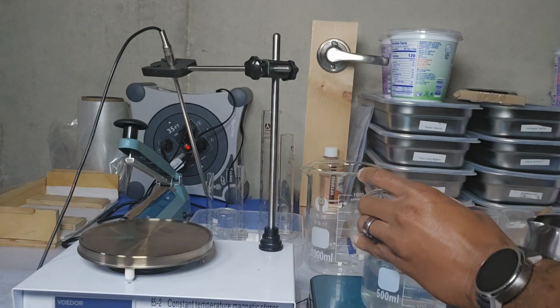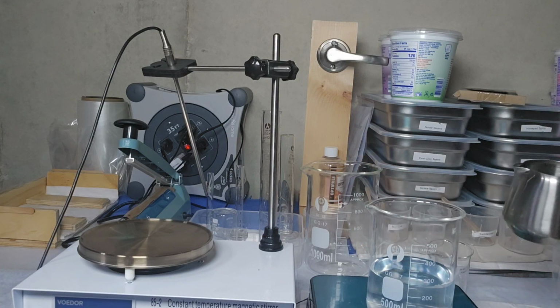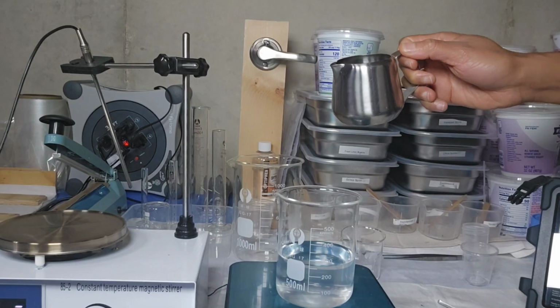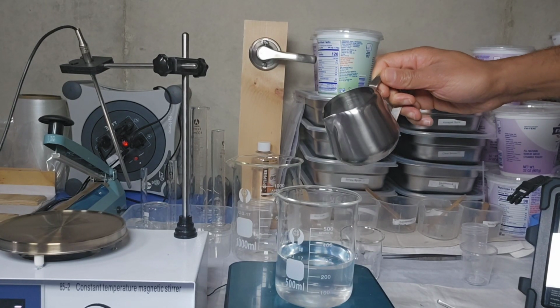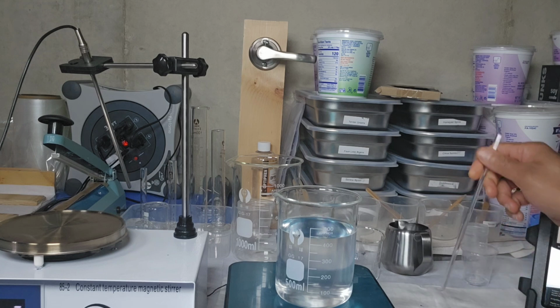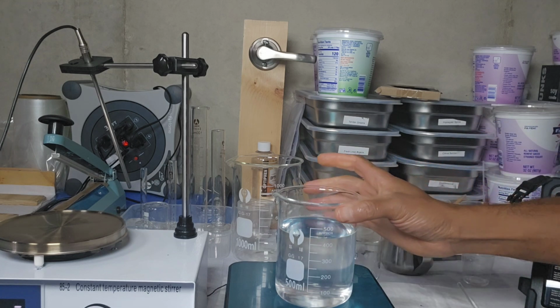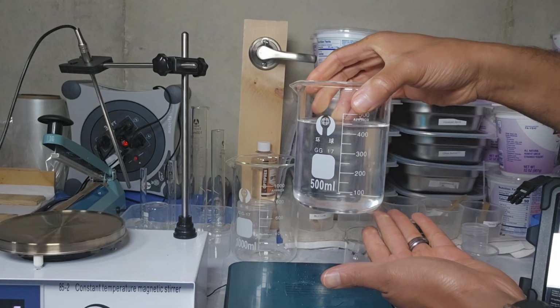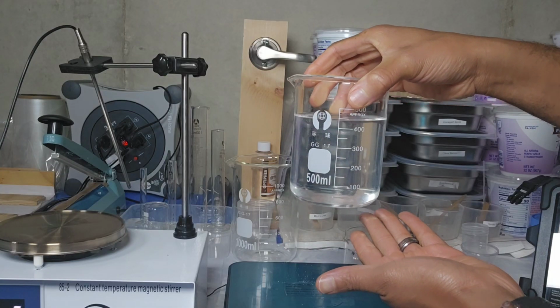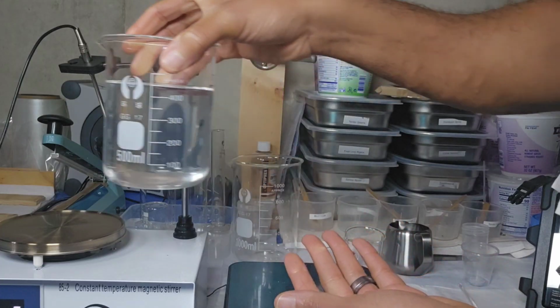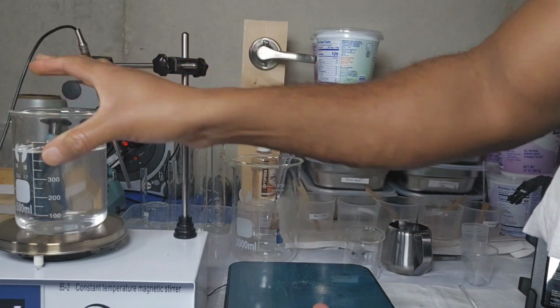And here is my water phase with my alcohol, right? So I'm going to add my alcohol into my water phase. Not too fast. You'll lose some alcohol in that process. All right. So this is the mixture of the alcohol, distilled water, and my pH balancer or pH adjuster. So I'm going to set them here.